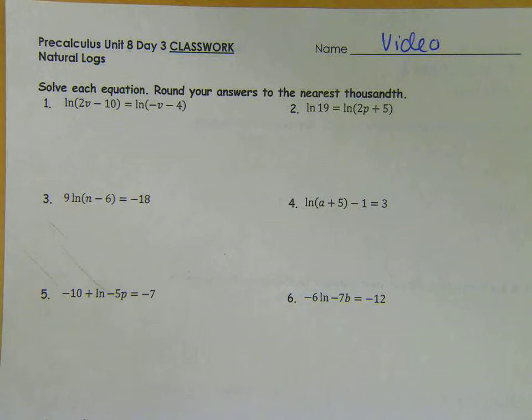Hey guys, I'm going to go through the answers to the classwork since I'm not here today. So we'll just go through 1 through 12, starting with number 1.